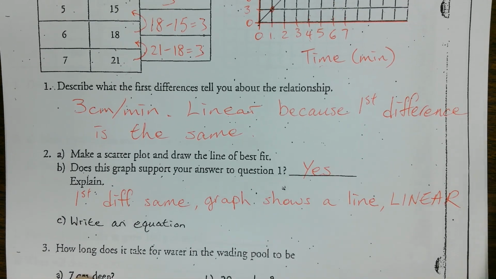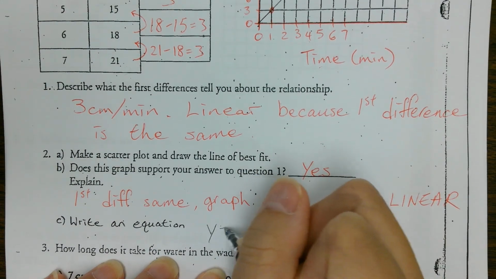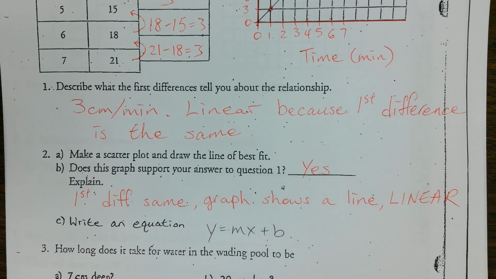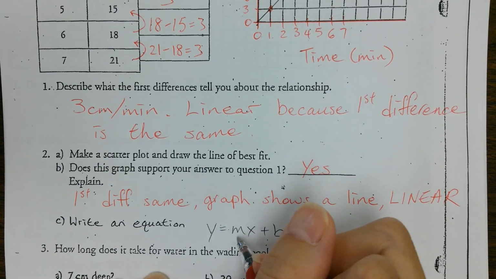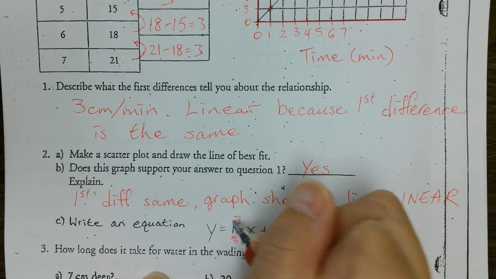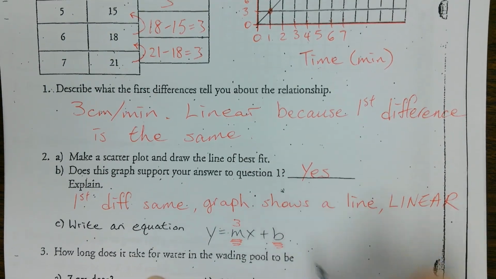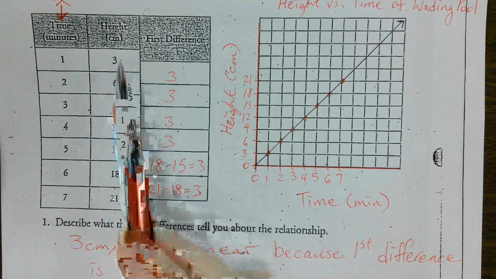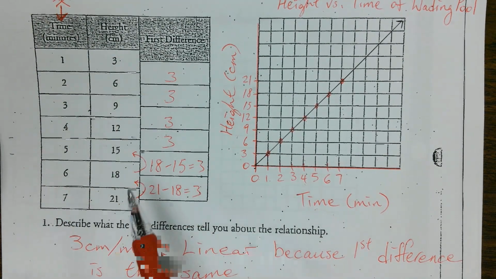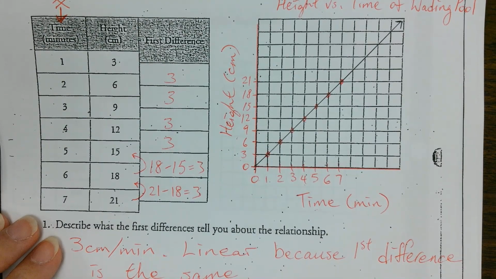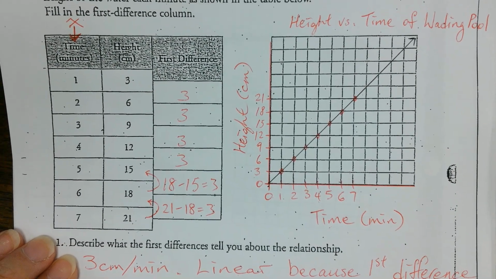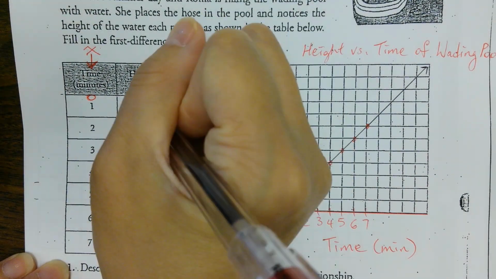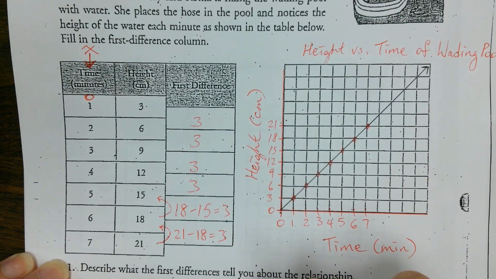Okay, so Naomi, you can help me with this part. Write an equation. Remember, your equation is in the form y equals mx plus b. What's my m? Yeah, my m is 3. What's b? Where did you get 0 from? I don't see 0 in my chart. The b has to be 0 when x is 0, and then y has to be a number. In this case, it doesn't show 0.